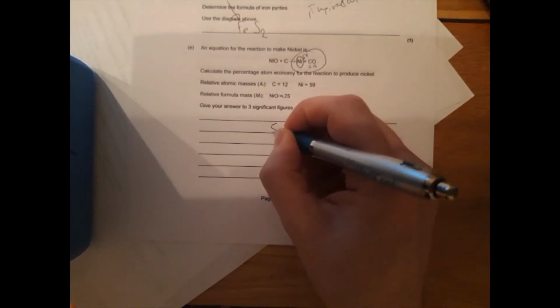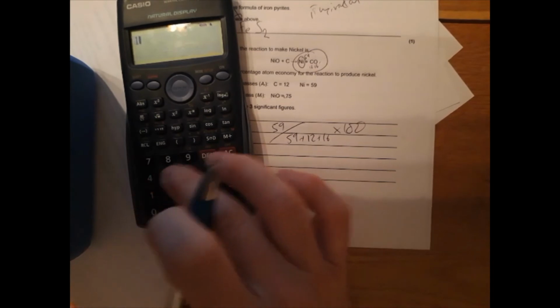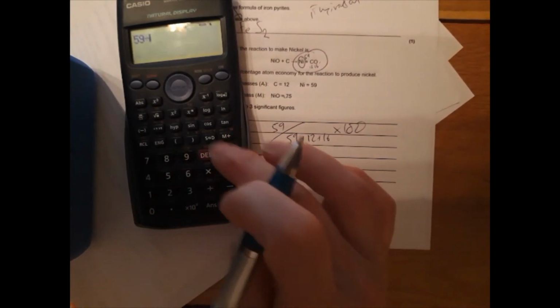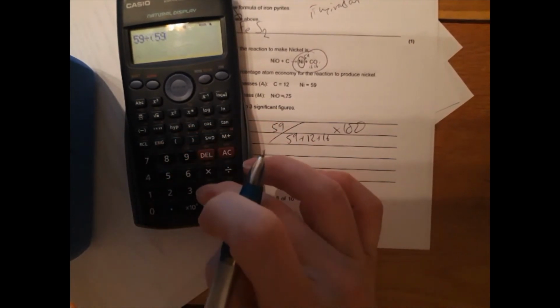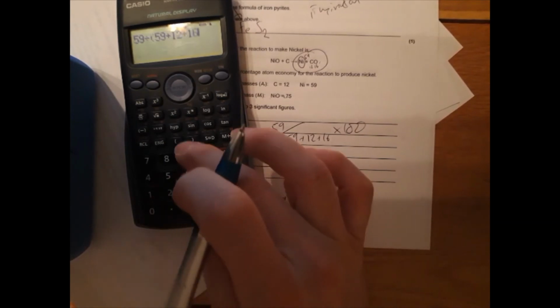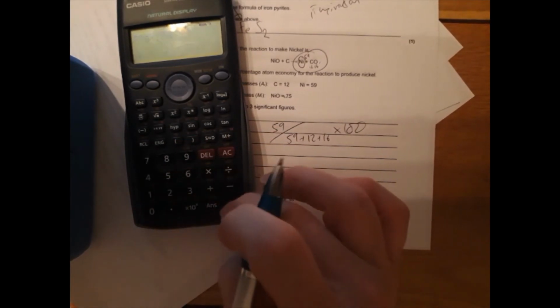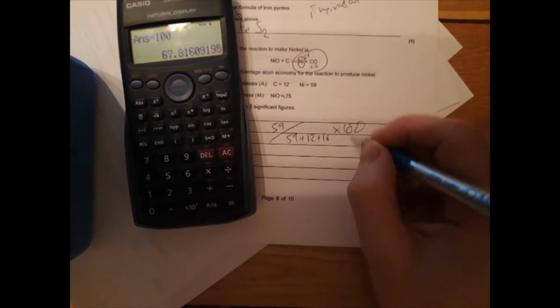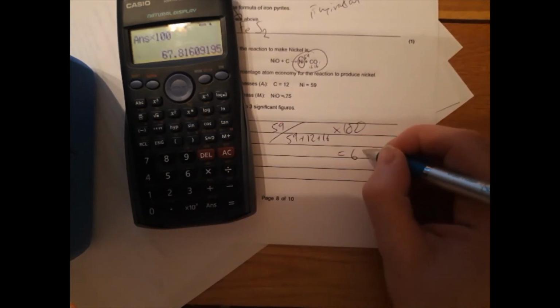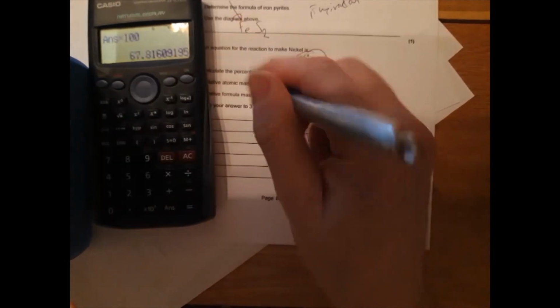The egg works well. 59 divided by 59 plus 12 plus 16 times 100. 59 divided by 59 plus 12 plus 16, close brackets, equals, I'm getting tired, 67.8, 3 sig figs, 67.8, yeah.